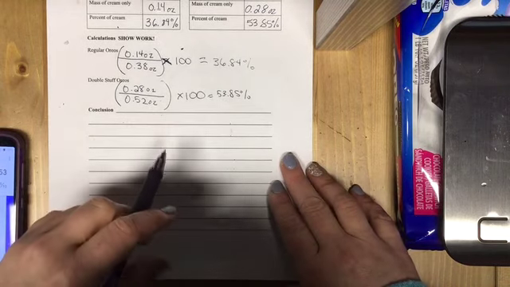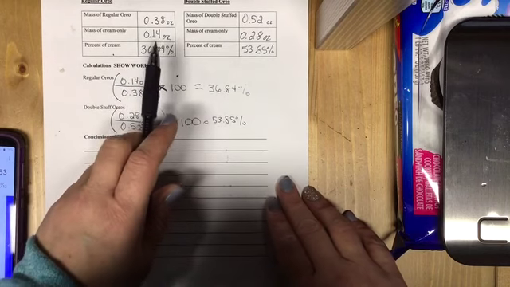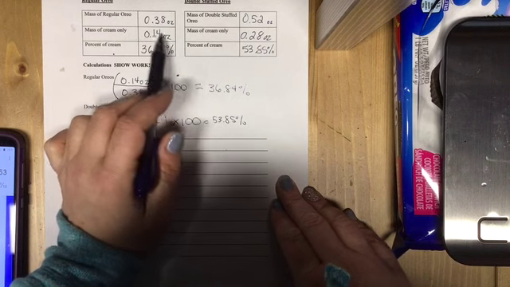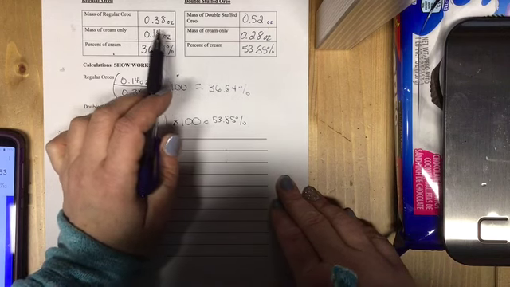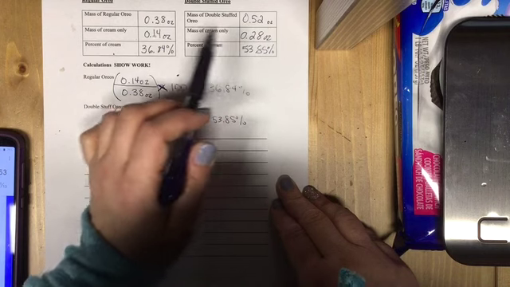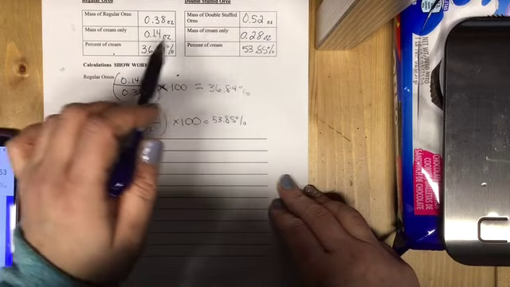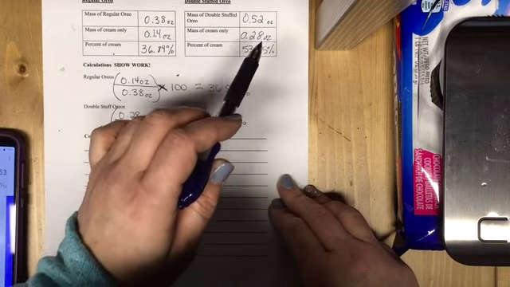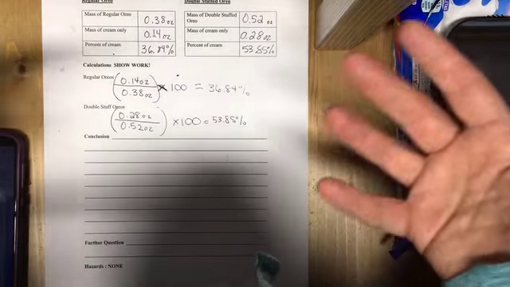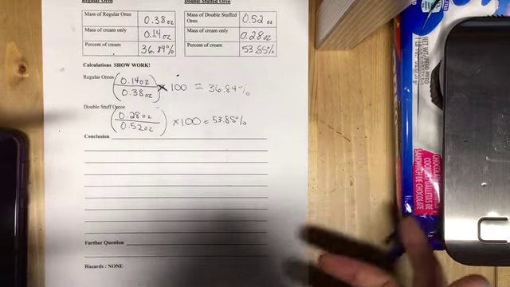But what I do want you to think about is, if you look here, the mass only, if you're not comparing it to the mass of the cookie or any of those things, notice that the mass of your cream for regular Oreos is 0.14 ounces, and your mass of your cream here is 0.28. This is actually double this. So even though the cookie is the same, there is actually double the amount of cream. It's just not double the amount by mass or percent. So keep that in mind, right? That's something you can talk about in your conclusion.